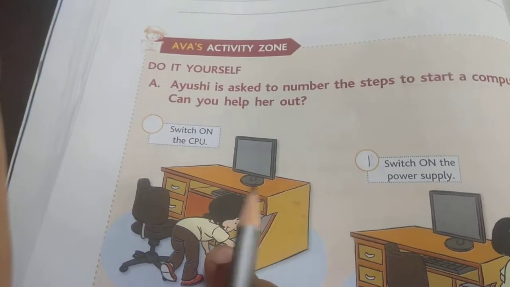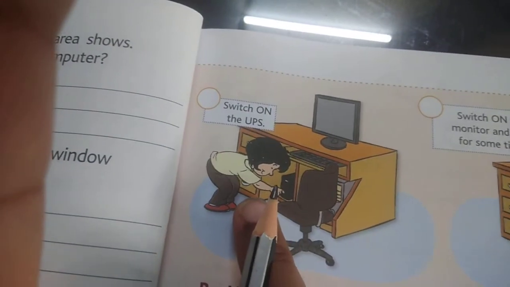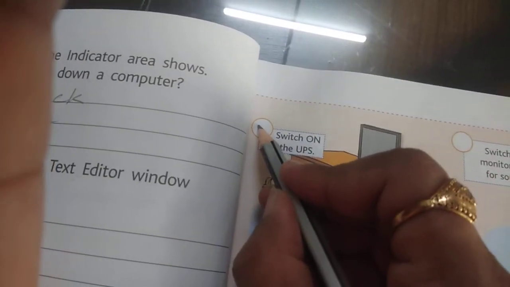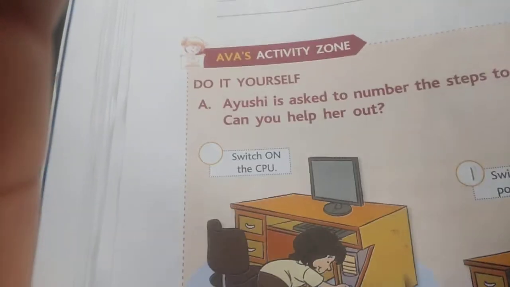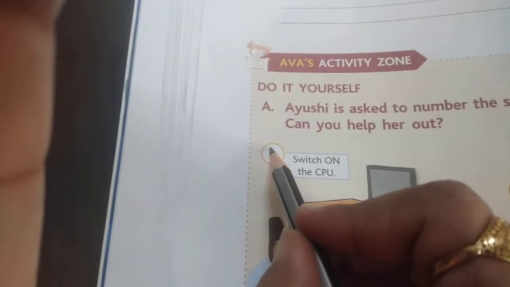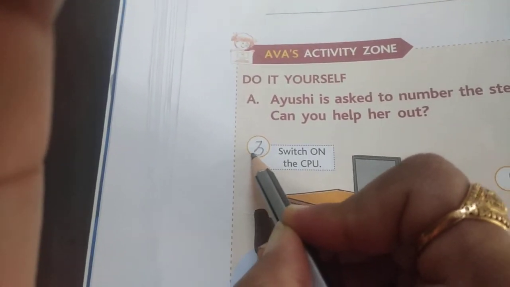So, is it the CPU? No. Now, this one, yes. Here, switch on the UPS. So, this is your second step. Here you have to write down the 2. Next, third step, we have to switch on the CPU. So, this is the switching on the CPU. This is your third step. In this box, you have to write down the third step.